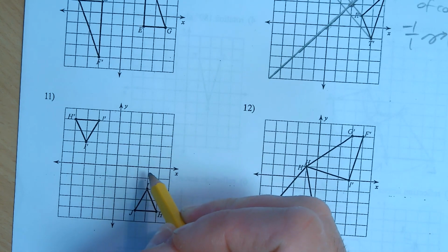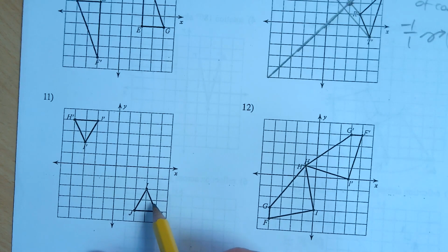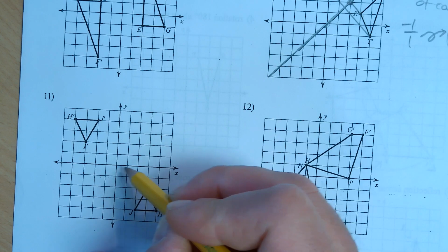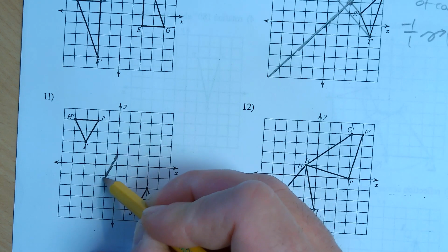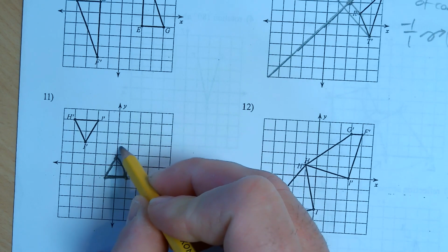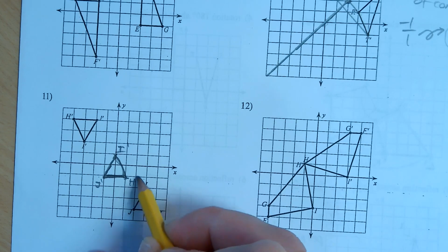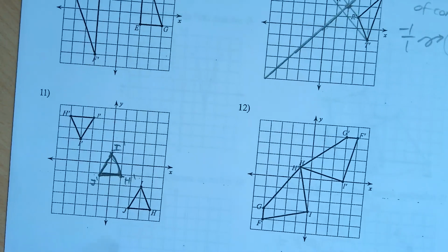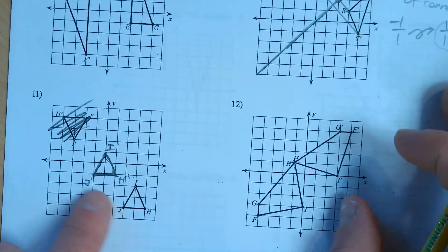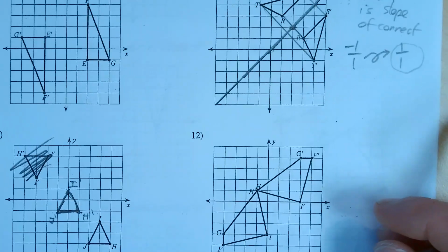Here, I'll give you a bonus. Describe the translation of this one, this pre-image, to this image. Typos all over this review. What is that? What's the rule there? Write that down.